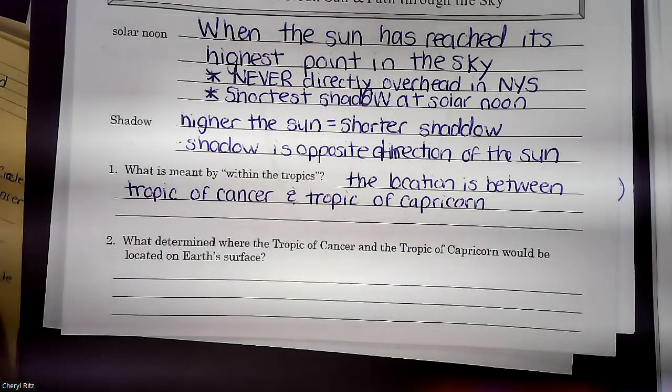But why is that so special? What happens at the Tropic of Cancer and Tropic of Capricorn and any location in between them? It is really hot, absolutely. 12 hours a day? No, that's at the equator. Shorter days? Longer days? No, that's not it. Guys, what happens at the Tropic of Cancer and the Tropic of Capricorn? Why are those places so important?